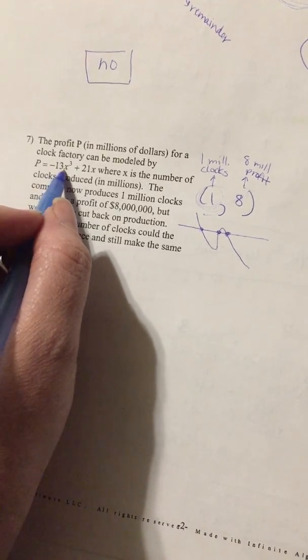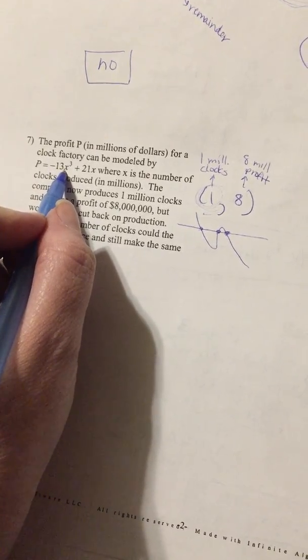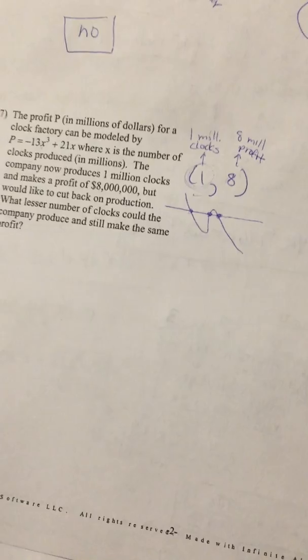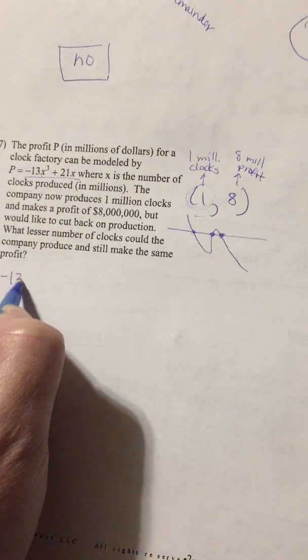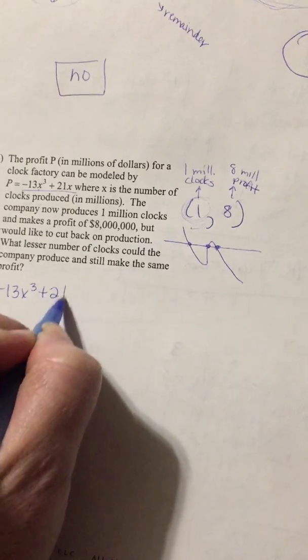And that will knock this down by a degree. And then we'll have a quadratic that we can solve. We have lots of ways to solve quadratics. So what we're going to do is set this equation equal to the profit that they just gave us, which is our goal of 8 million. That's what we want to make, 8 million.